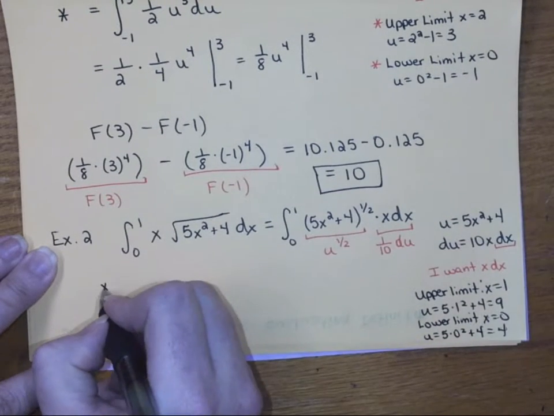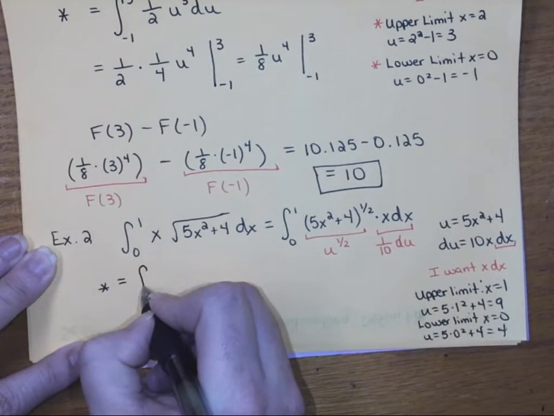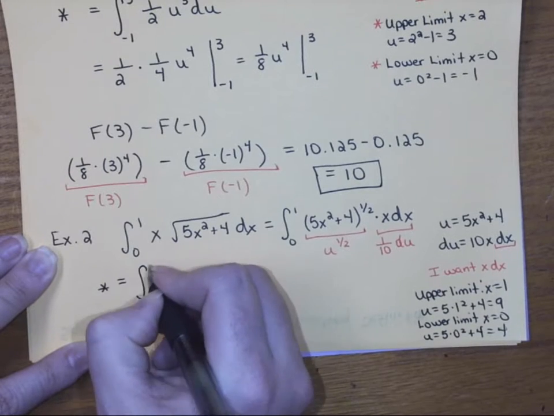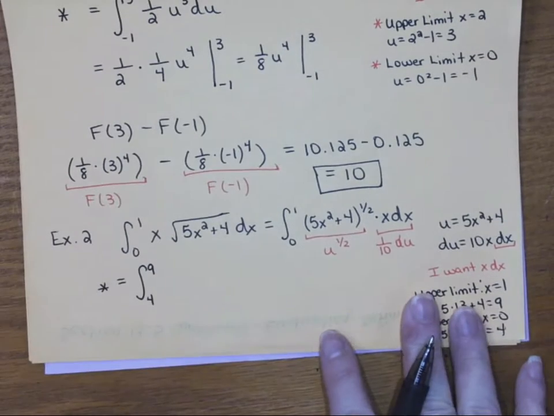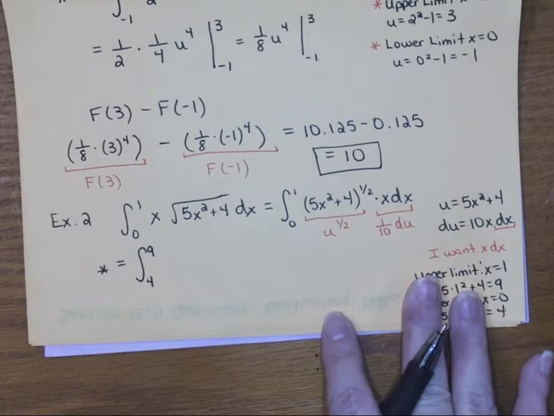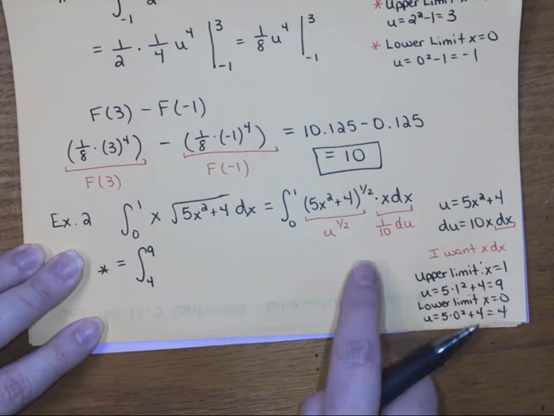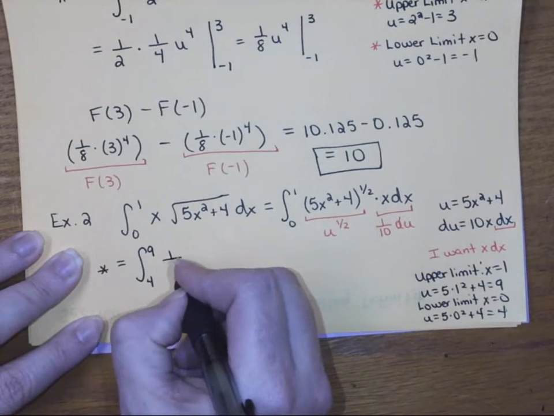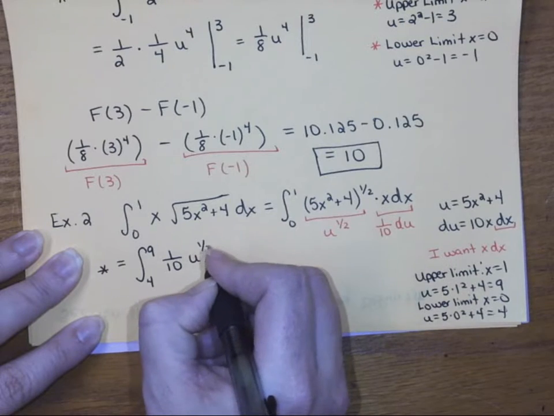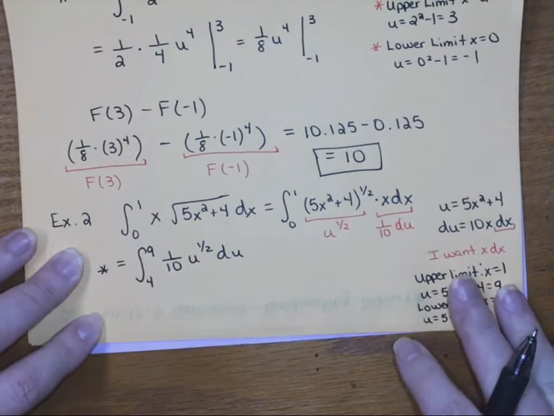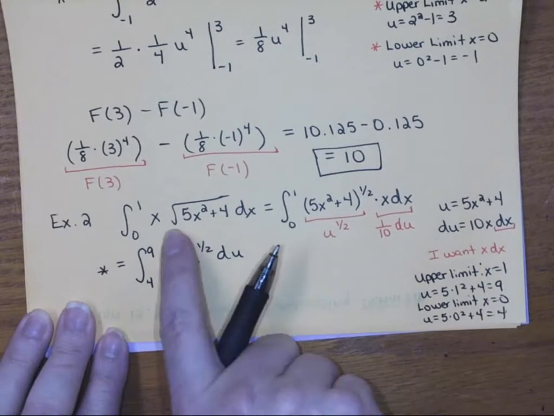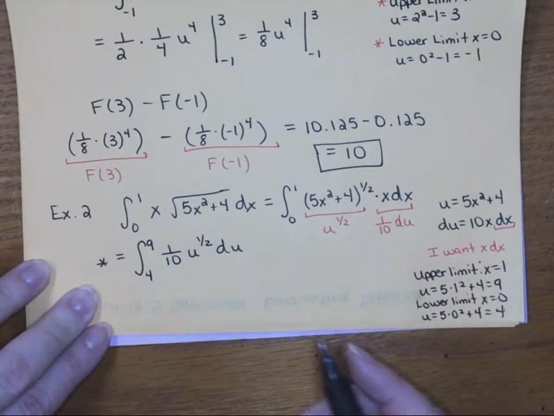The most important part is that you can get to this stage. My new equation that will be simpler to find the antiderivative of is the integral from 4 to 9 of, now let's write what I have here, 1/10 u to the 1/2 du. Okay, that's a lot simpler than what we had here.